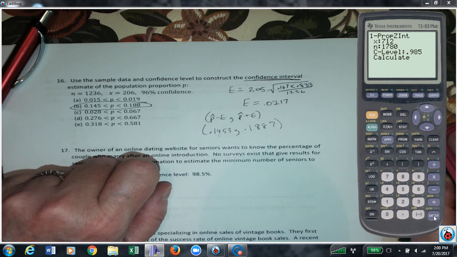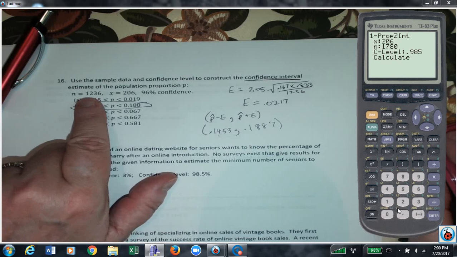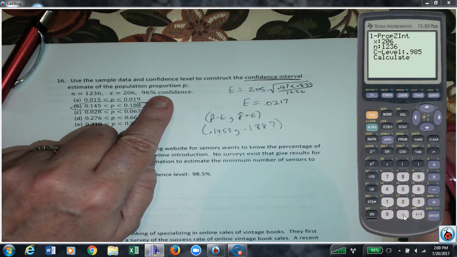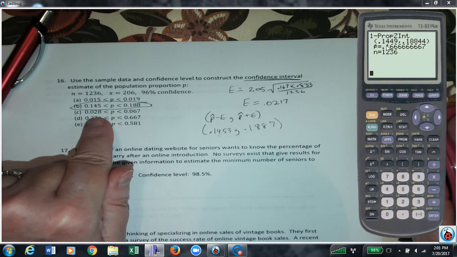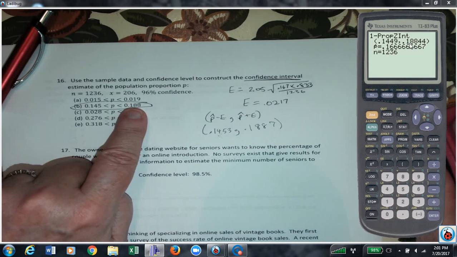That's what we want for confidence interval. So X here is 206. N here is 1236. The confidence level here is 96%, so that's 0.96. And then I want it to calculate. Okay. And so to 3 decimal places, that's 0.145. To 3 decimal places, that's 0.188.